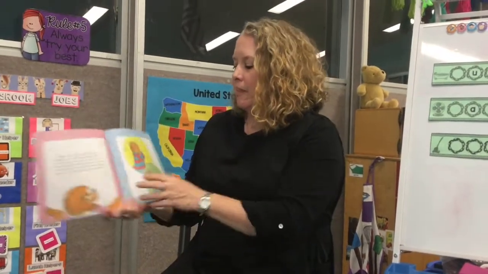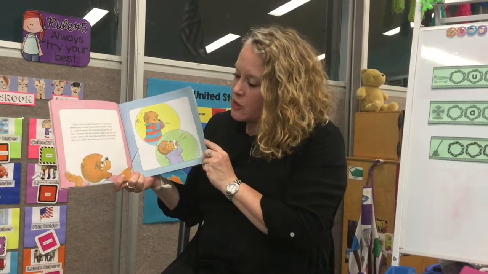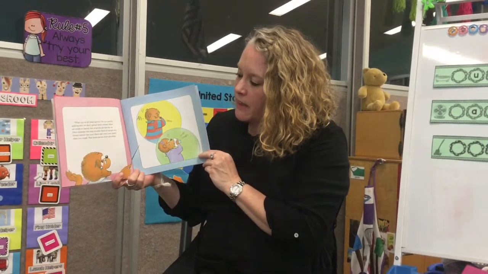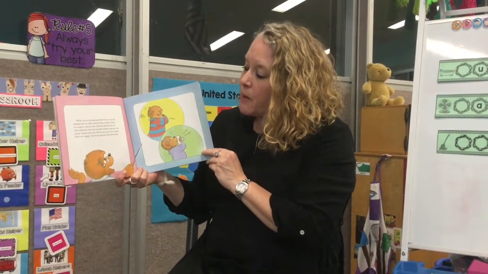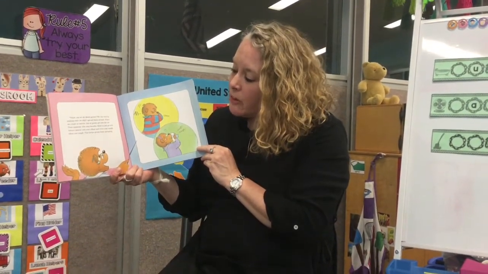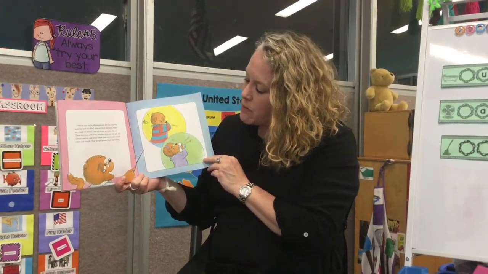"What can we do about germs? We can start by making sure we don't spread them around. When we cough or sneeze, lots of germs get into the air. Then someone else may breathe them in and get sick. Always sneeze into your elbow and cover your mouth when you cough. That keeps germs from spreading."